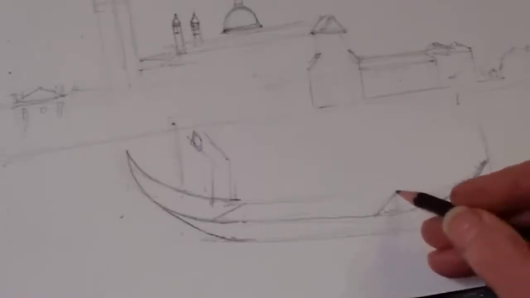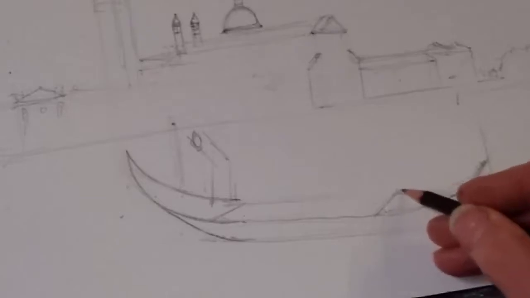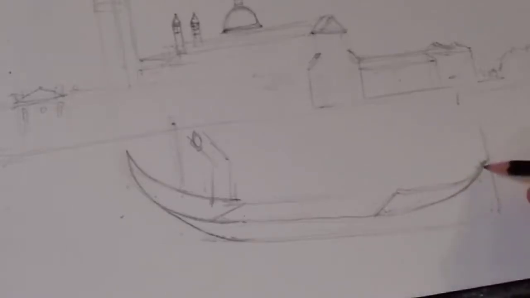And then, so it's a flatter curve than we've done on the other end. There we go. And now we can curve up and come into our decorative feature, which has sort of like a row of teeth almost. 1, 2, 3, 4, 5, 6. Are they all the same?